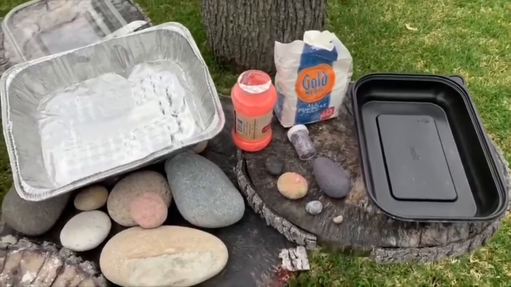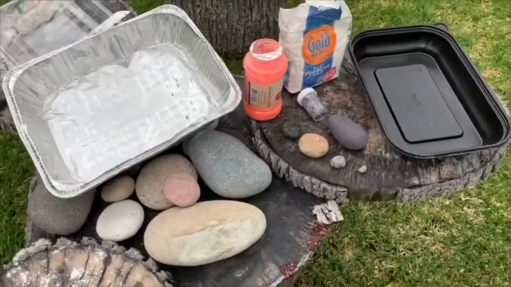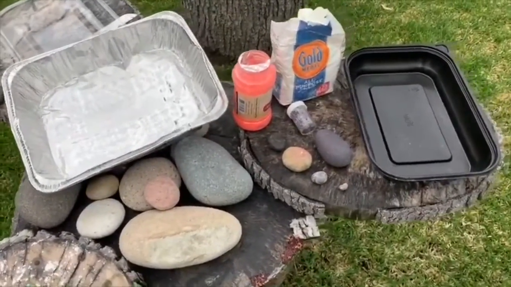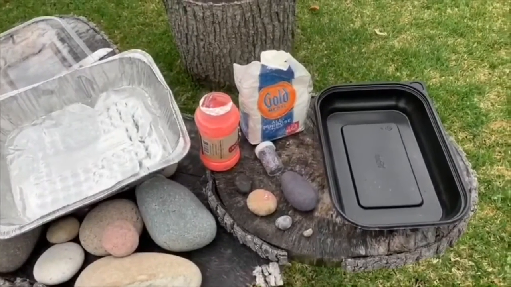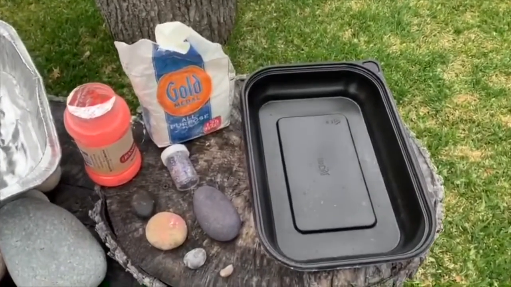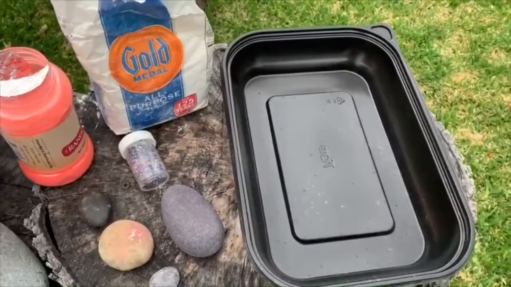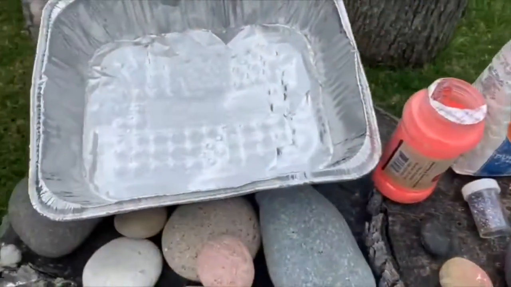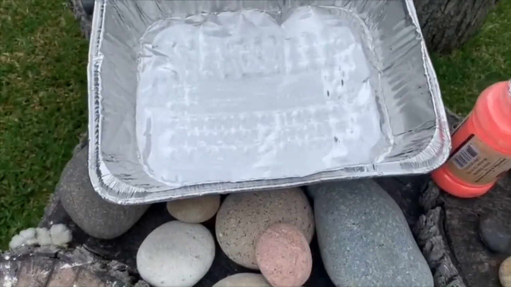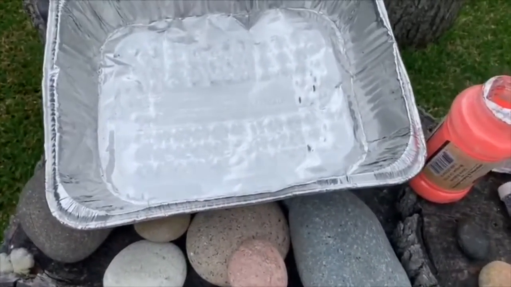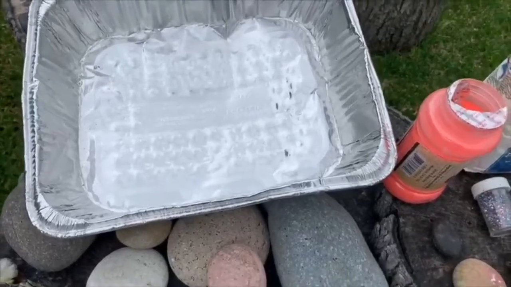For this activity on how craters were formed on the moon, we need these materials. We need a small flat container right here. It could be a storage food container, or any flat container like a disposable pan or any food tray.